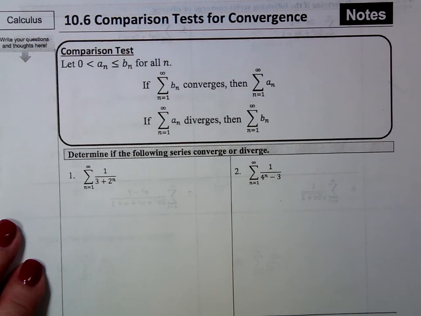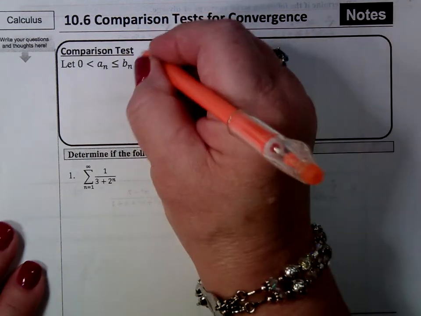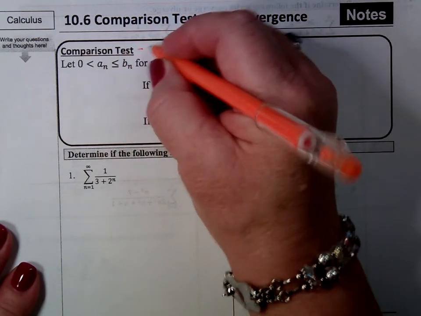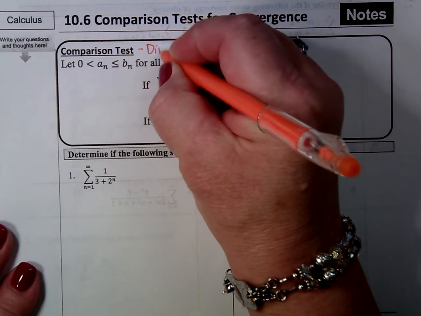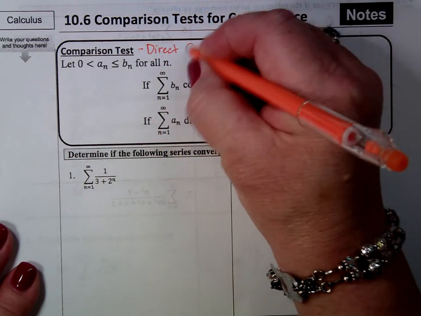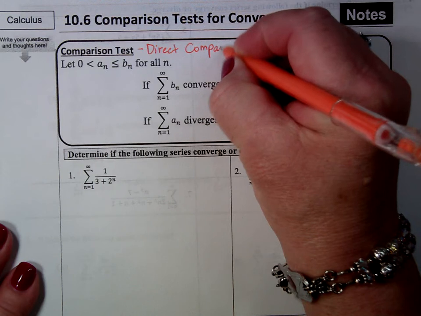Okay, BC Kids, we're looking at section 10.6, which is the comparison tests for convergence. There's two tests. There's one that's called the direct comparison test, and there's one that's called the limit comparison test. And so we're going to look at the direct comparison test first. They just call it the comparison test. We're going to refer to it as the direct comparison, just so there's a difference between the two.